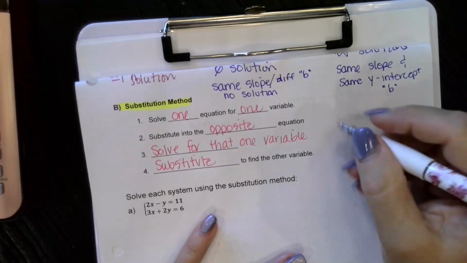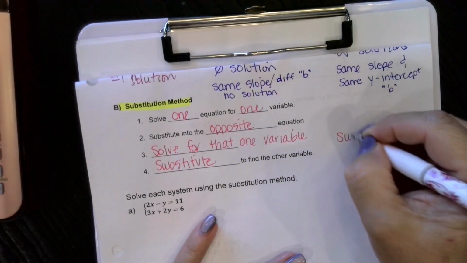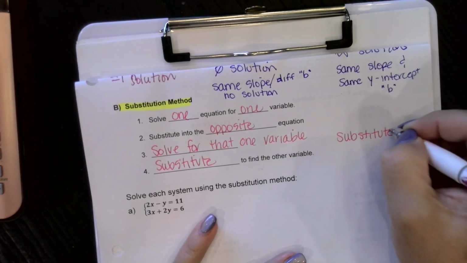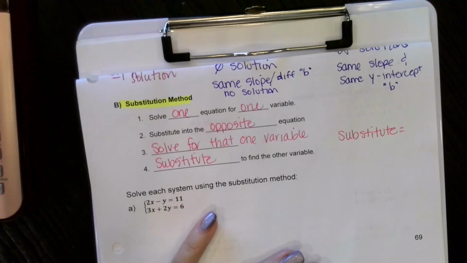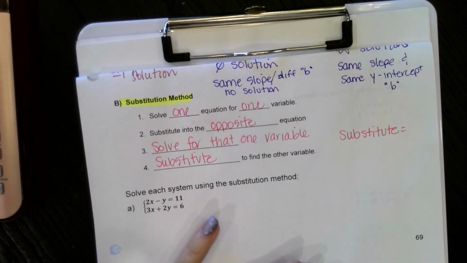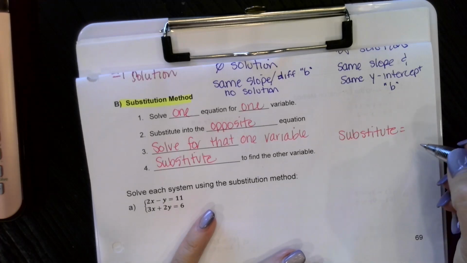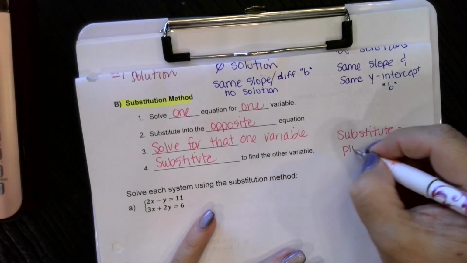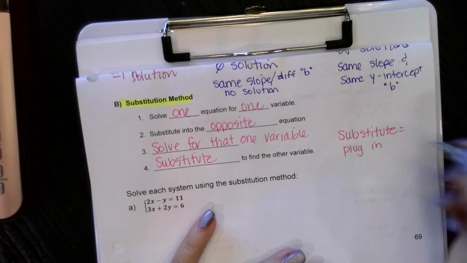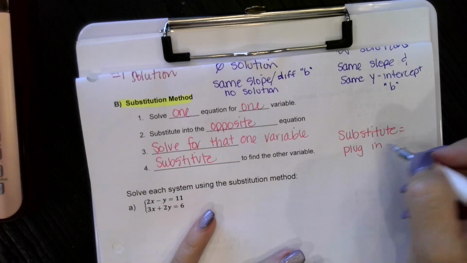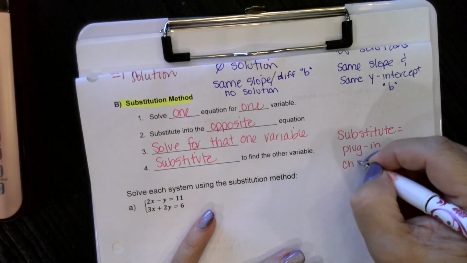Now let me give you a little cheat here. When we use the word substitute, you can think about what substitute means. So if you're a soccer player and you get substituted, it just means you're going to change it out. So we're going to plug in. These are 2 other words that we use all the time that are not good math speak, but it's what it means. So substitute, we're going to plug in, we're going to change it out.